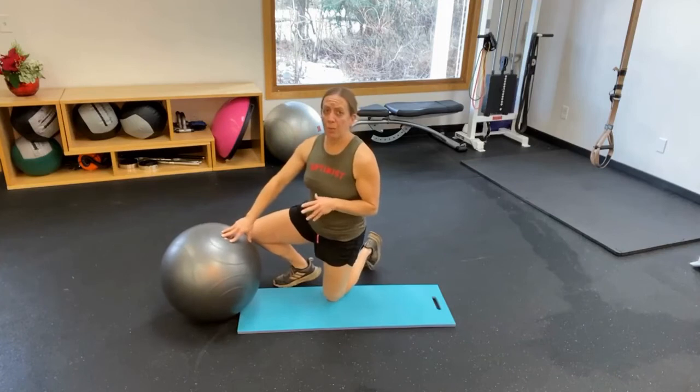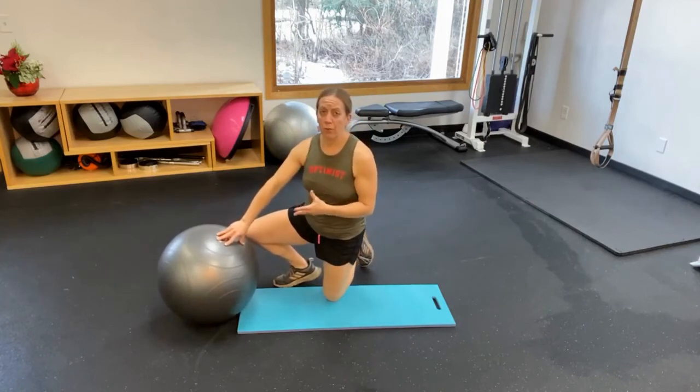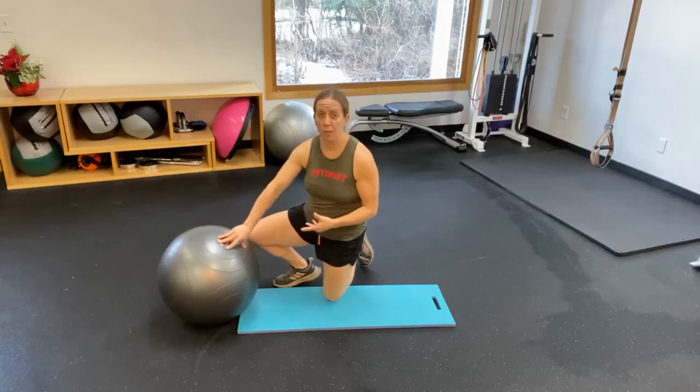Now when choosing a therapy ball, you want to make sure you choose it accordingly for your size, and because I'm only 5 feet tall, I'm going to use a 55 centimeter therapy ball. And if you're questioning what size therapy ball you should use, drop a comment down below and I'll happily give you advice on which one to choose.